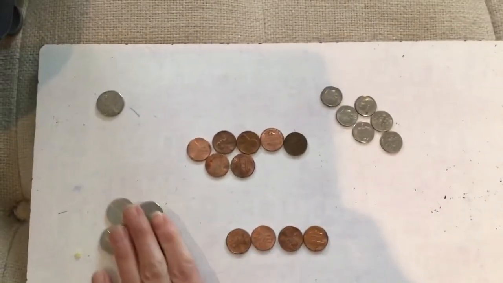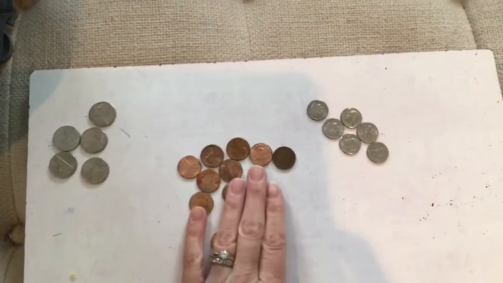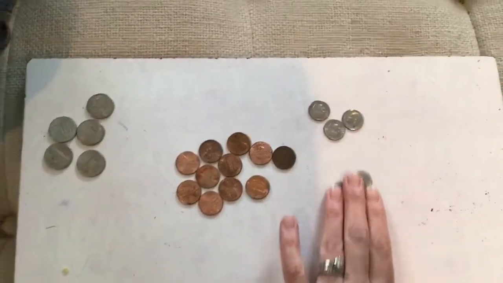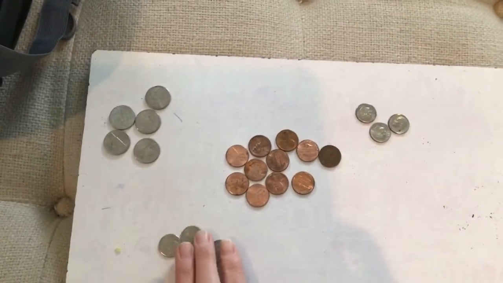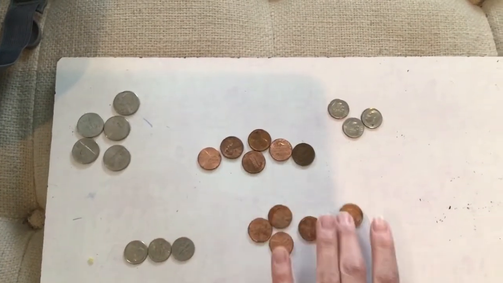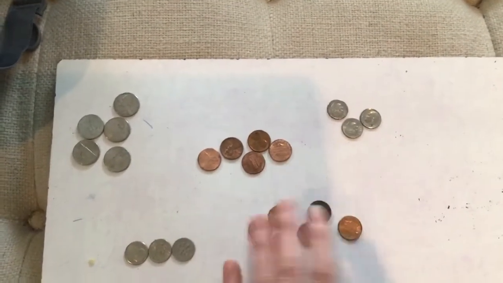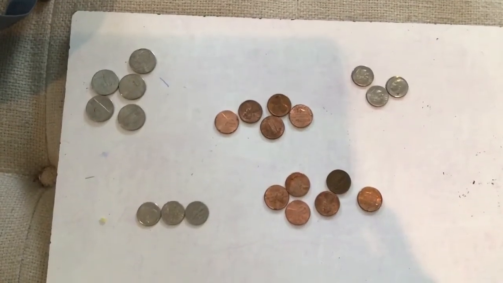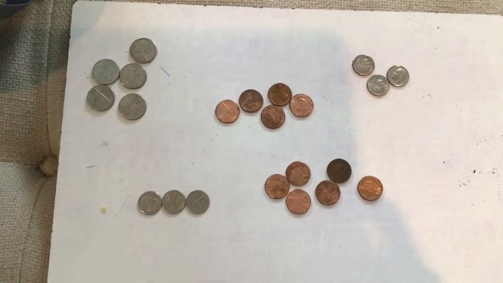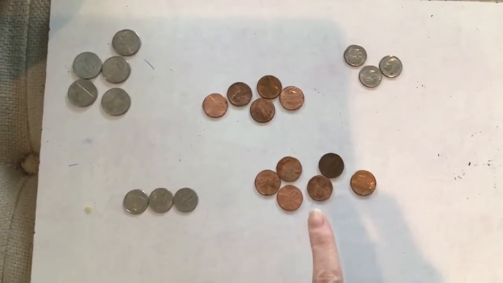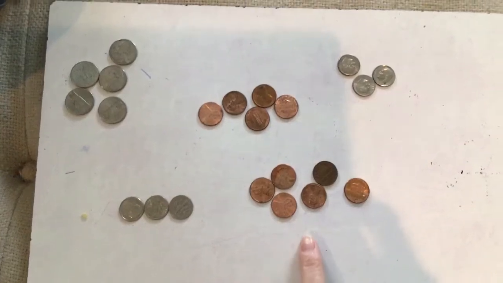Let's try another one. This time let's count some dimes too. Let's start with 3 dimes. How much money do you have if you have 3 dimes and 6 pennies? All right, so I sorted them. I've got 3 dimes and 6 pennies. Now when we count, we're going to start with the dimes and then count on with the pennies.